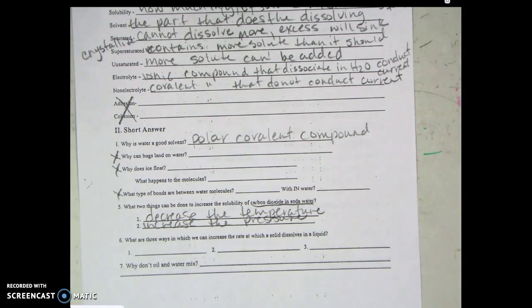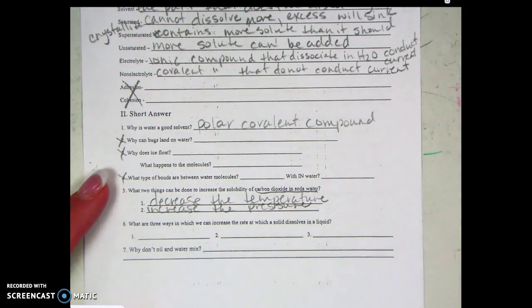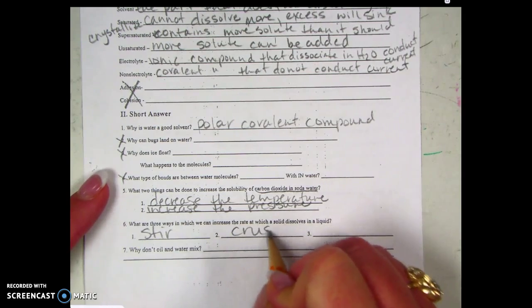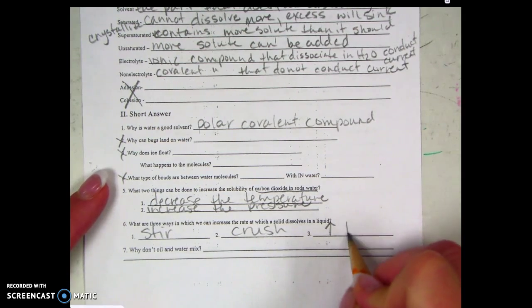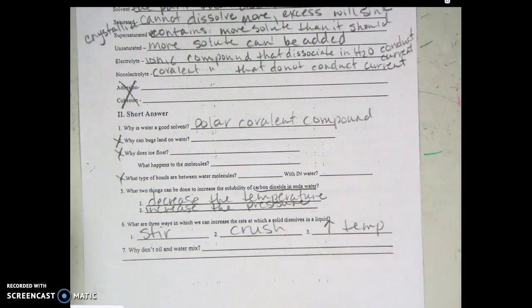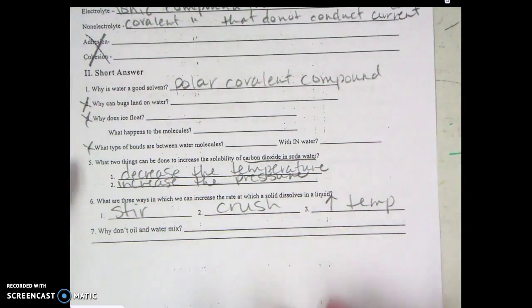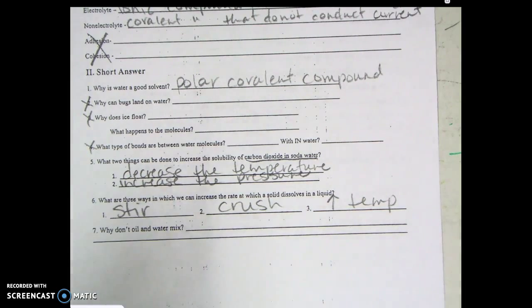What are three ways in which we can increase the rate at which a solid dissolves? We can stir it, we can crush it, and we could increase the temperature. Why don't oil and water mix? What's the rule?